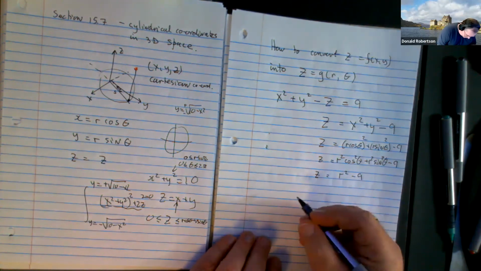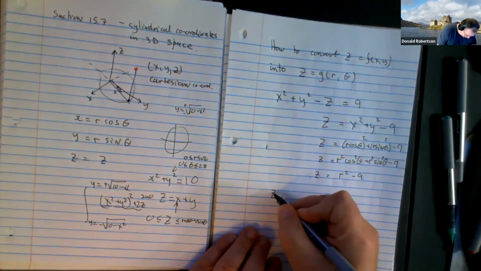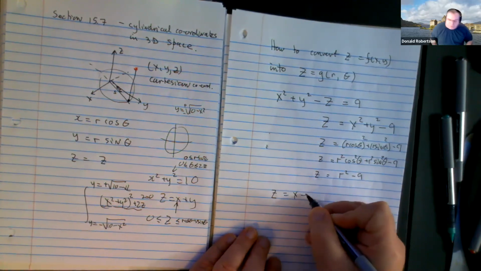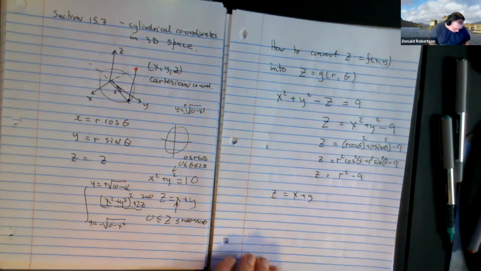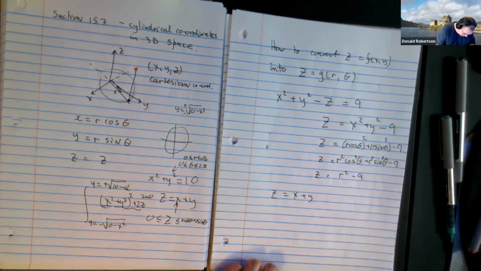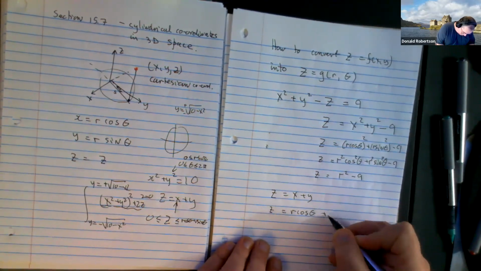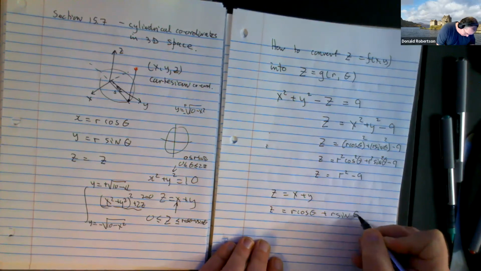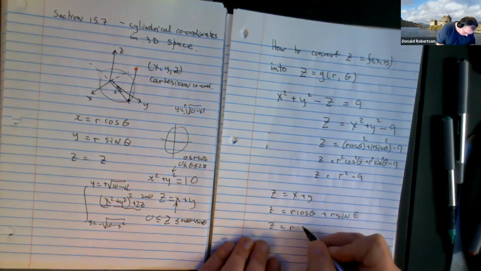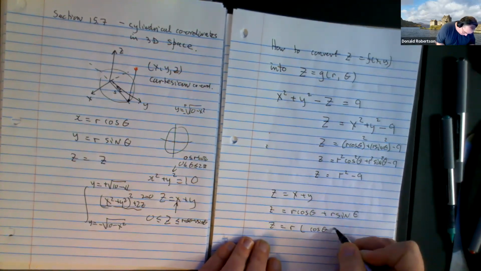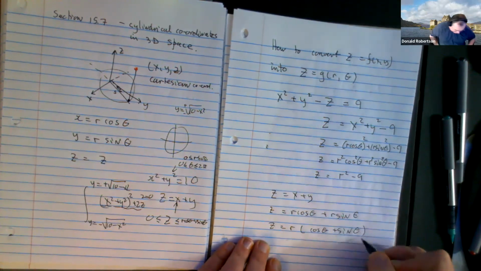How about this fella? z equals x plus y. Not really that much I can do this time. Are we cool with that?